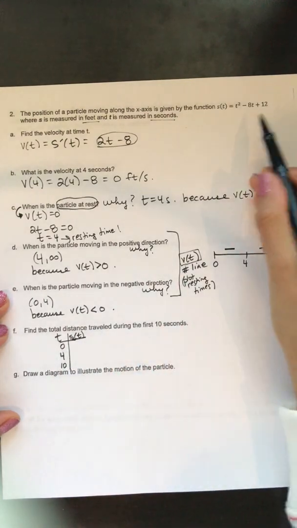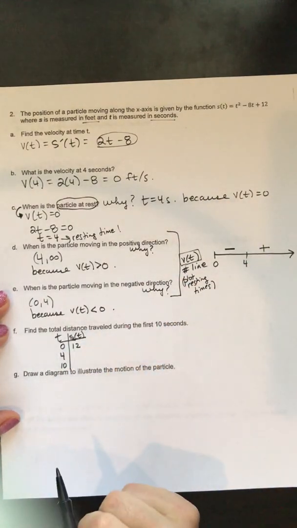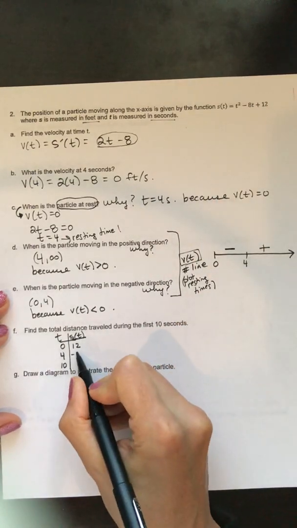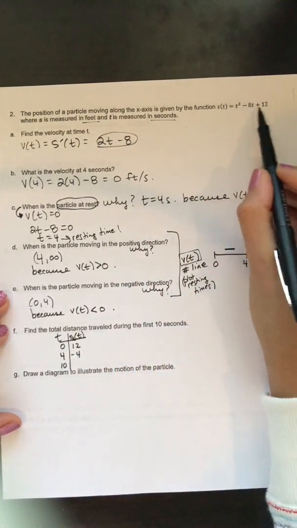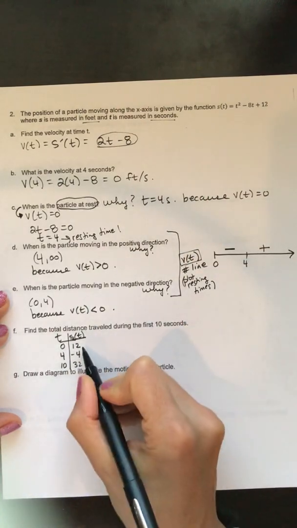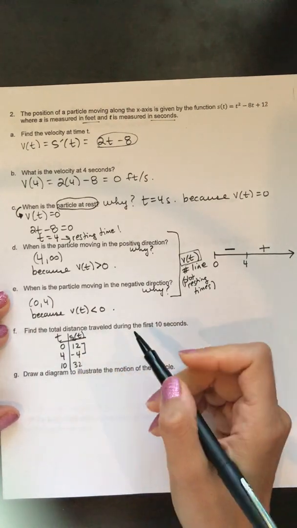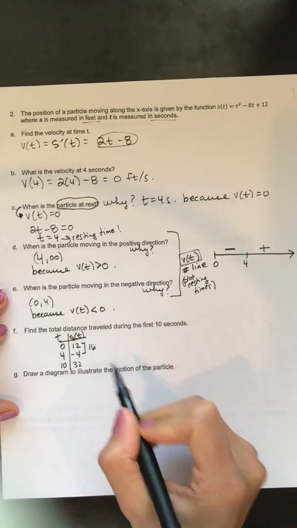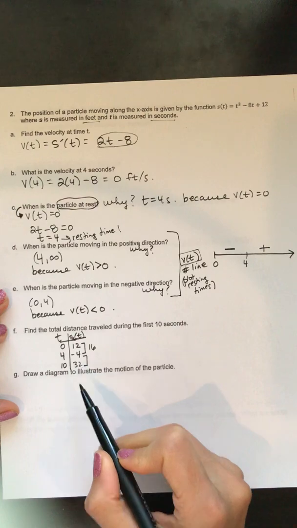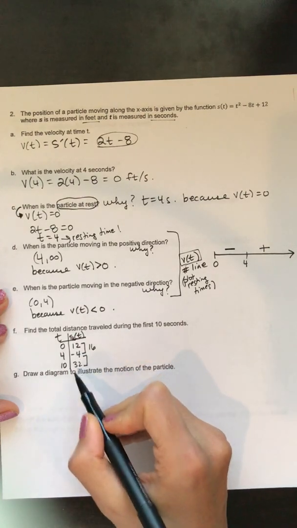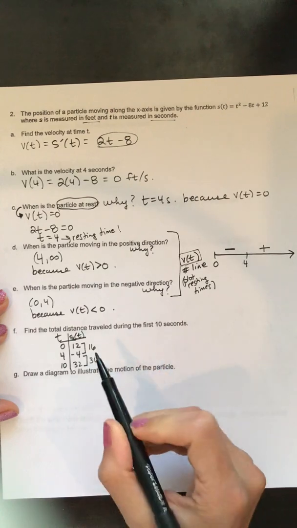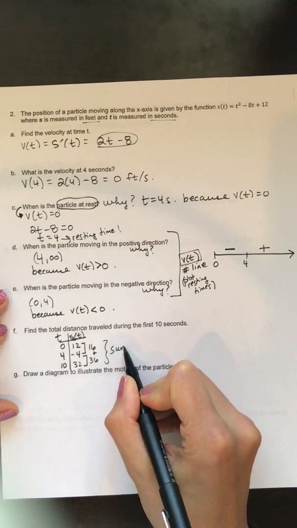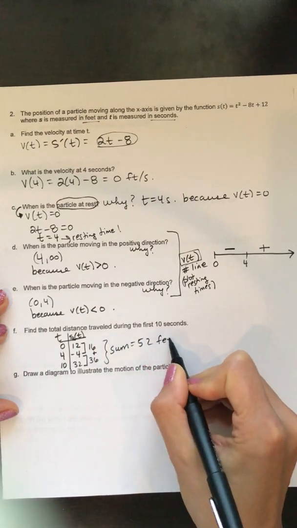When you plug in a 0 into S, you get 12. When you plug in a 4 into S, S of 4, you get negative 4. And when you plug in a 10, you get positive 32. What's the distance, physical space, between positive 12 and negative 4? 12 minus negative 4 is 16. What is the physical space, the number of units between negative 4 and positive 32? It's 36, like 32 minus negative 4.